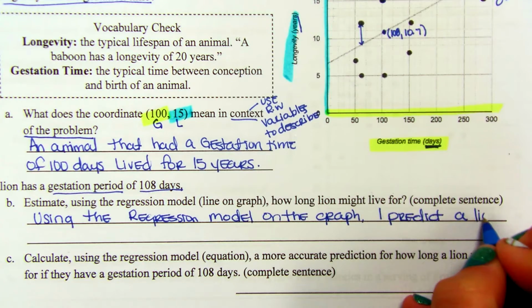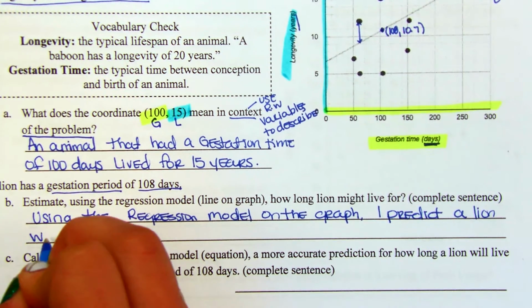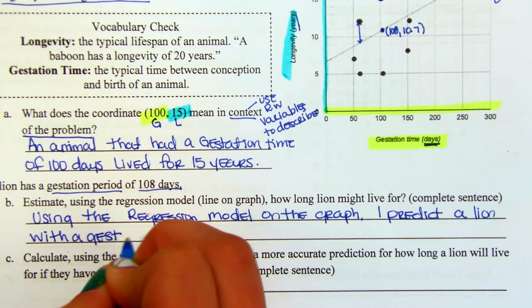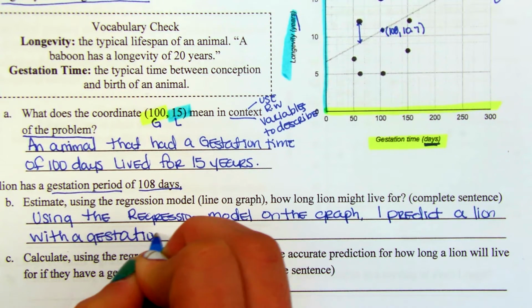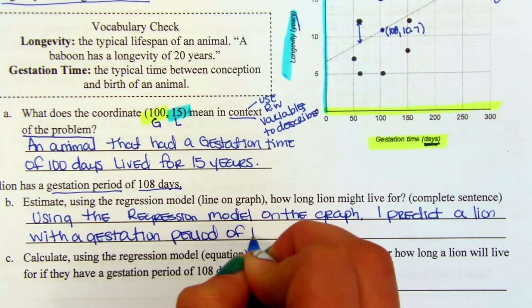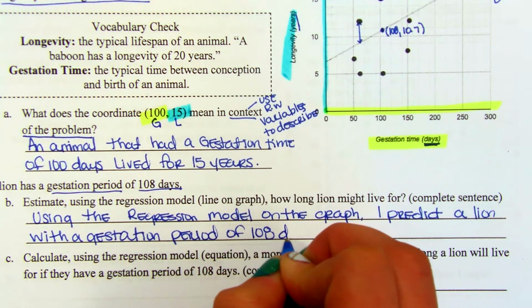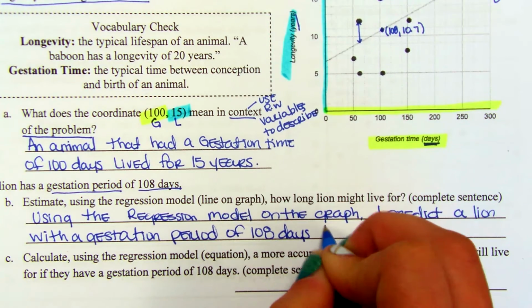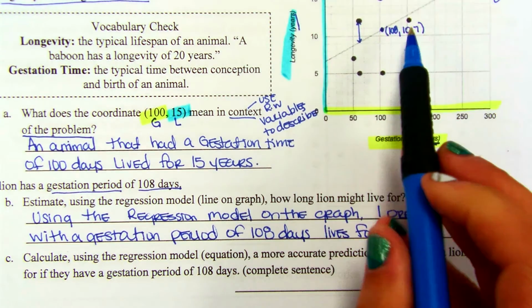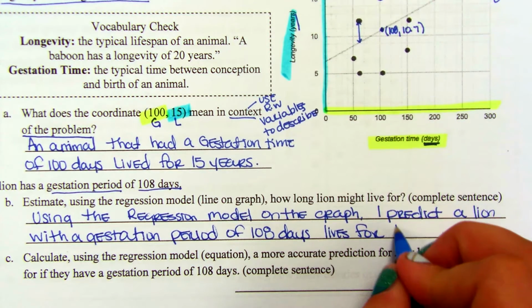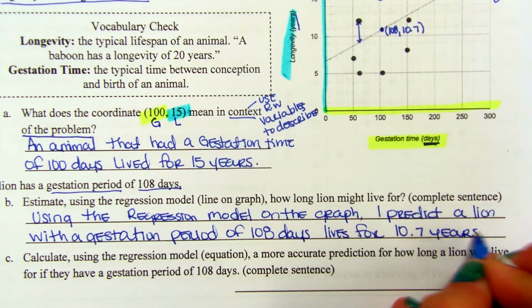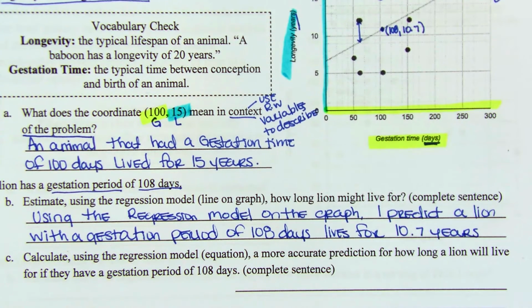I predict a lion with a gestation period of 108 days lives for, what did I predict? 10.7? 10.7 years.